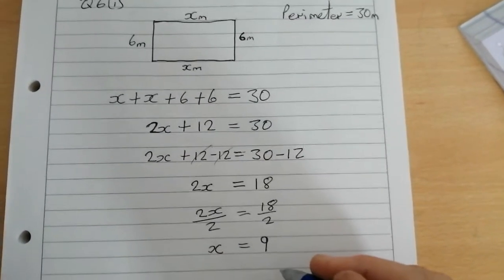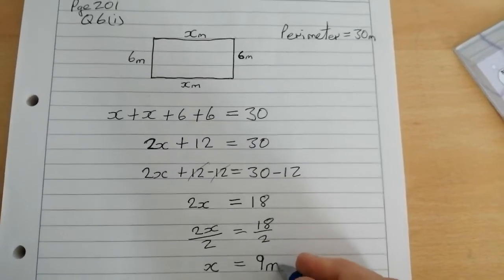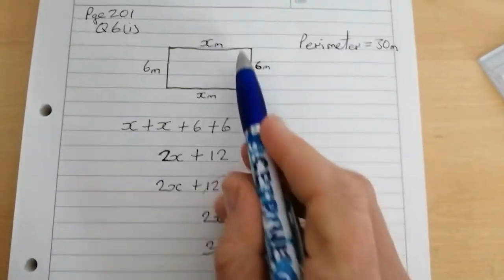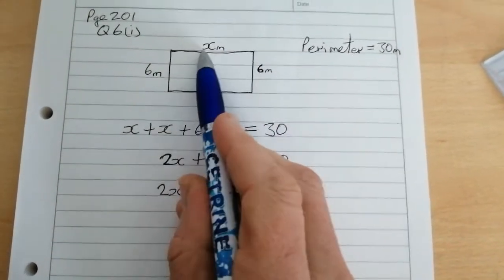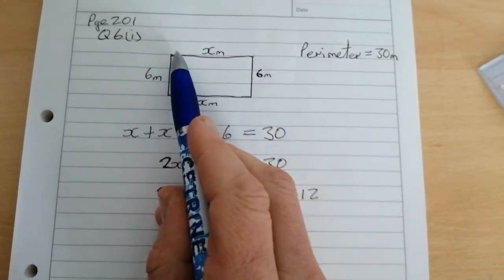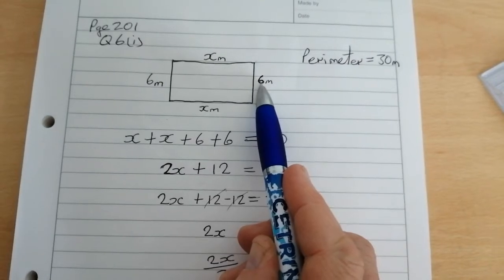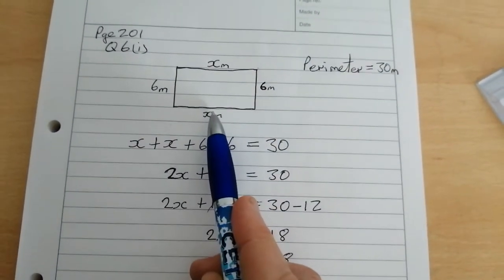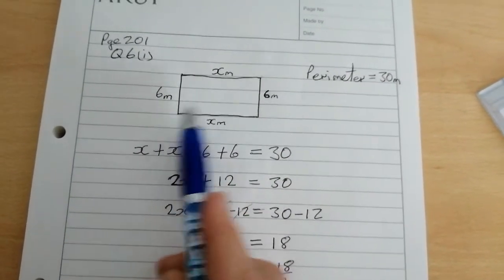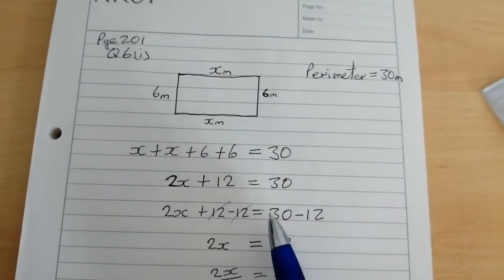And now that I'm at the end, I'm going to put in my unit of measure again, 9 meters. So the length of this side is 9 meters. So let's see if that works out, because you should always check your answers. 9 and 6 is 15, and 9 is 24, and 6 is 30. Yes, that's what the perimeter should be.